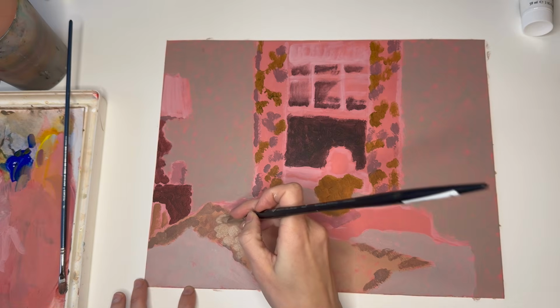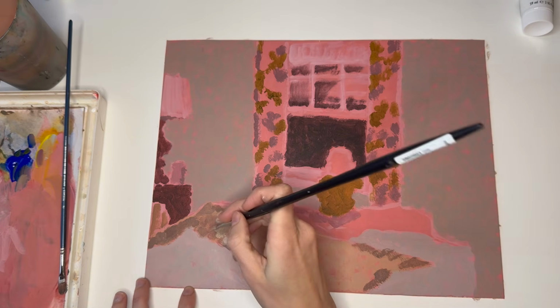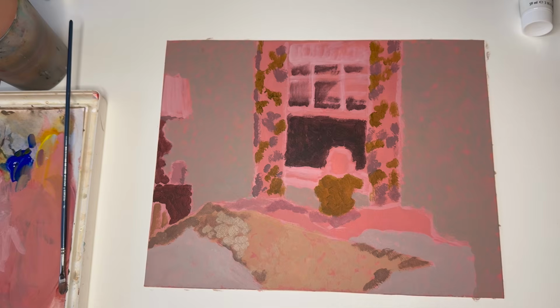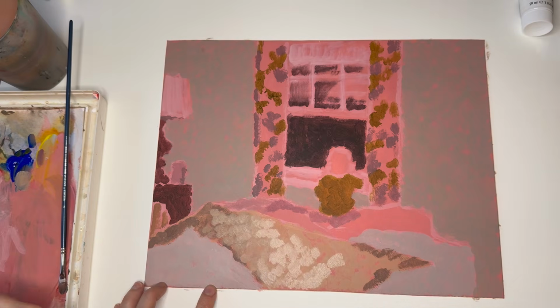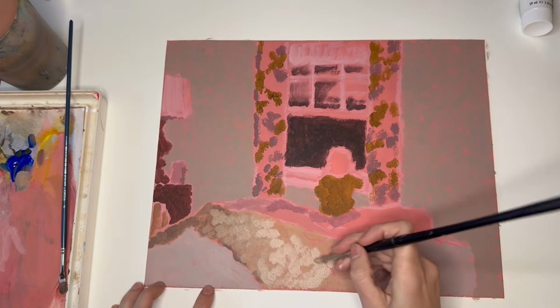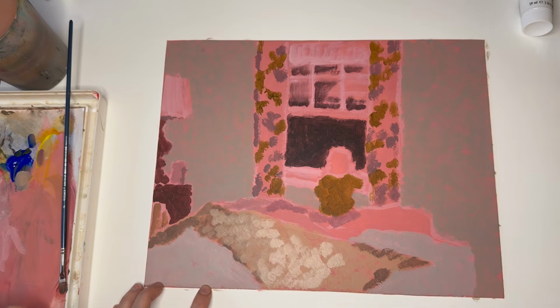And that's another thing I really like about working in acrylics these days, how quickly they dry and how much you can just layer them without really ruining your painting. Yeah, I've been really liking that.